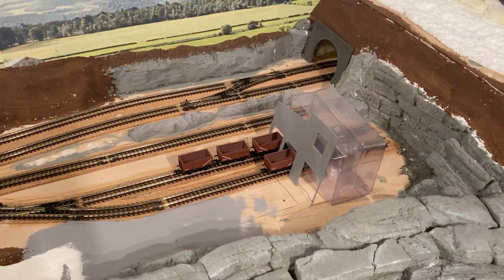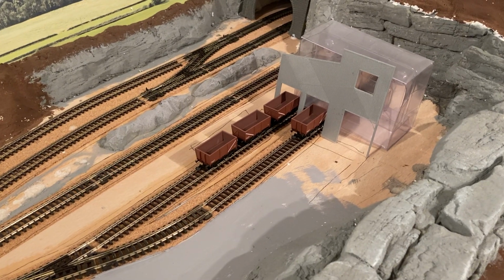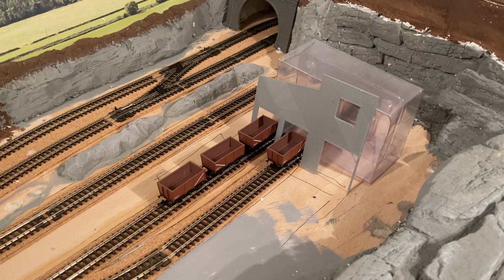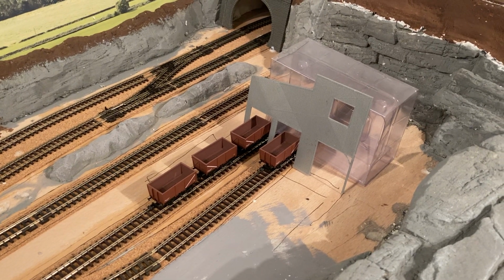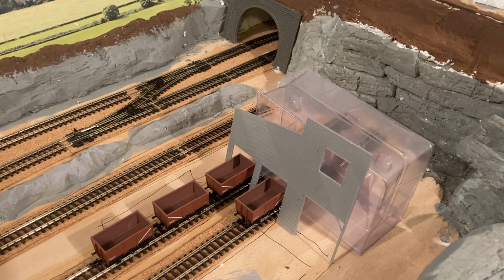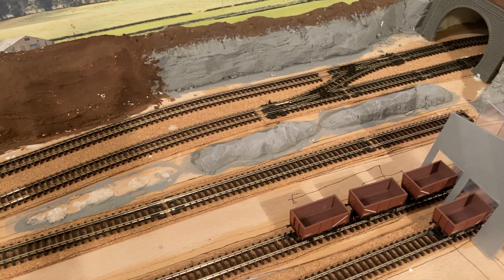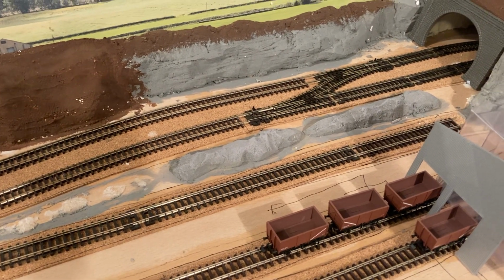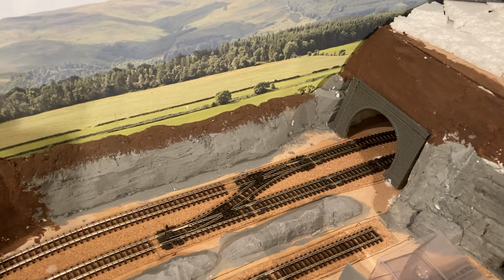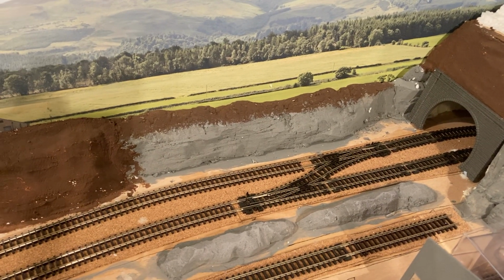And then over from the back of the rocks, which leads nicely into it, we've got the quarry. So there's the quarry building there. We've got a couple of tracks leading into the quarry building. That's a kit that I've got to build yet, and looking forward to building that and weathering that up. We've got another storage lane there, and then we've got the tunnel exits with a couple of points.